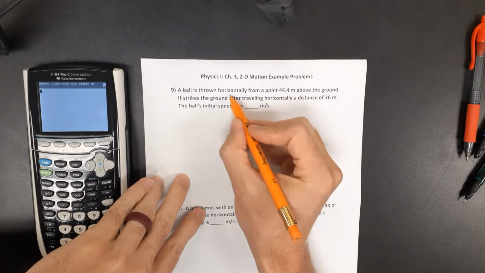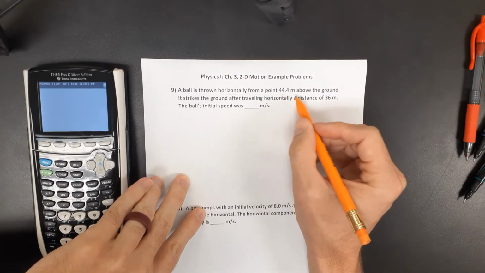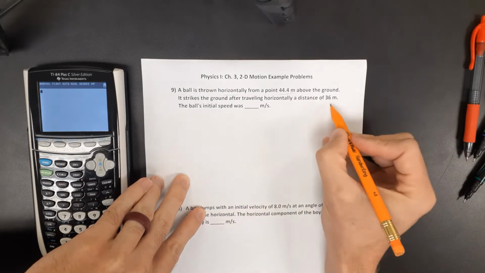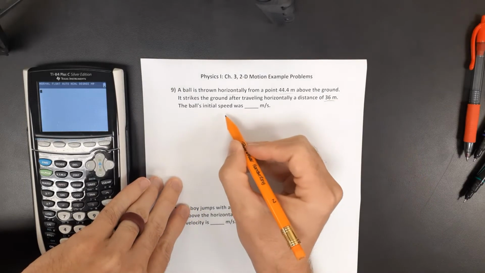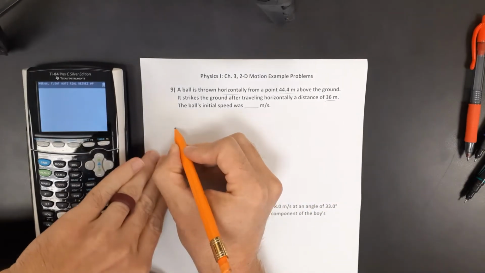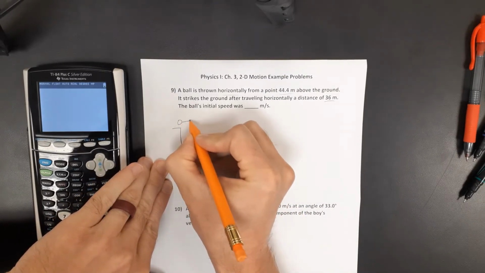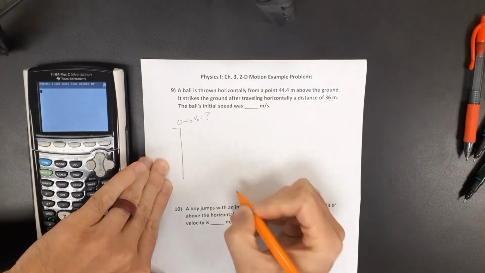In this problem, a ball is being thrown horizontally at a point 44.4 meters above the ground. So throwing a ball off a cliff, it travels a distance of 39 meters before it strikes the ground. What was the initial speed? So if we draw a diagram, we're taking this ball, we're tossing it straight out here. We want to know this initial speed.